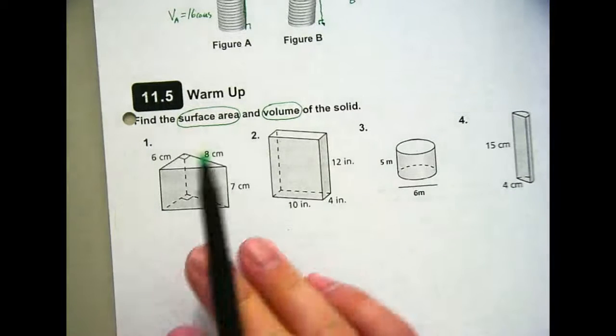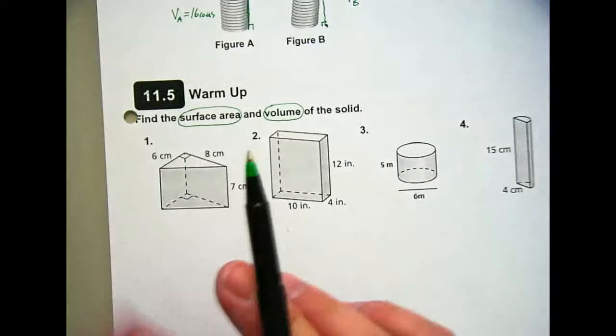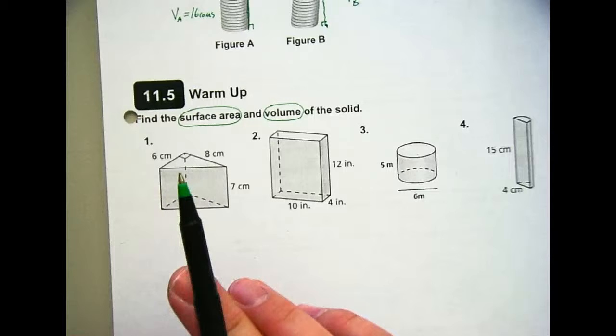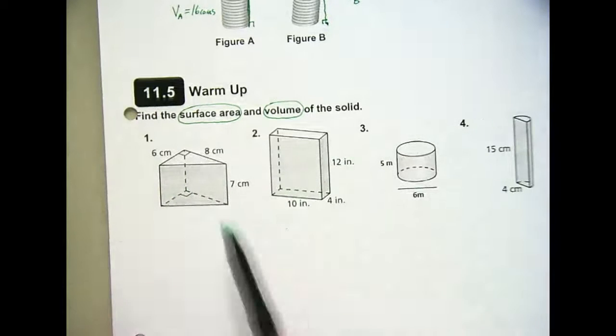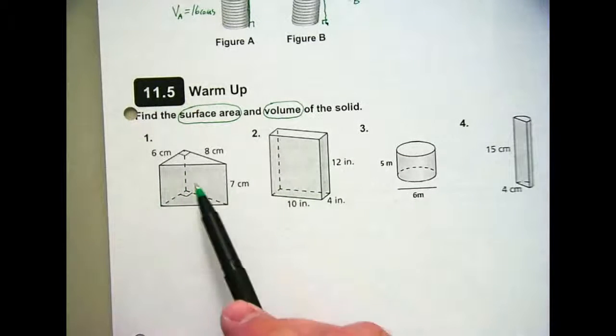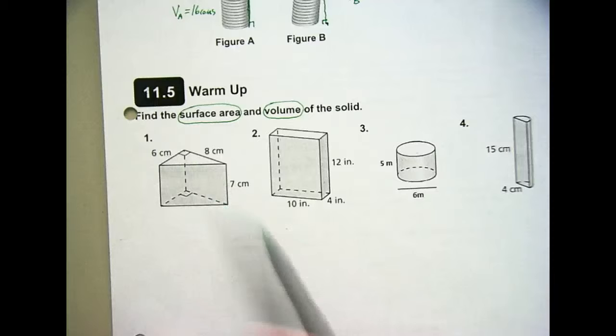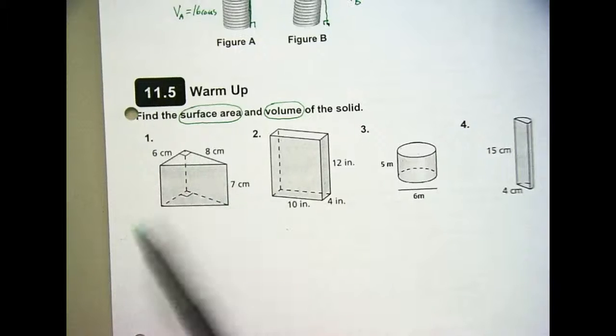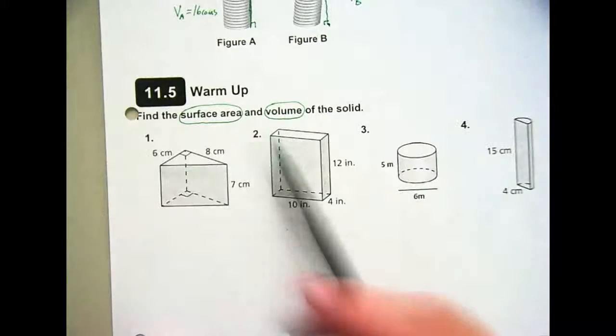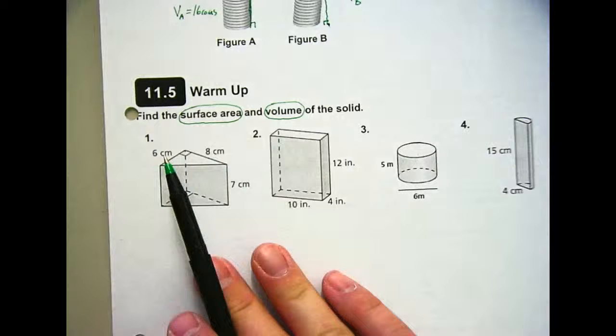Now I'm going to go through formulas here, and it could make it very complex for you, but remember when you get back down to it, really the surface area just means find the area of each face and add them all up. So if you forget formulas, dude, it's as simple as that.